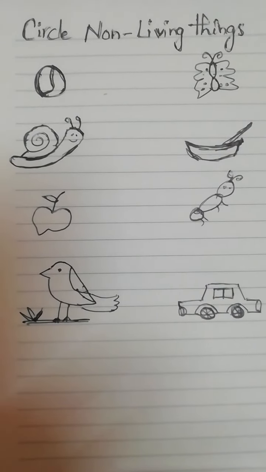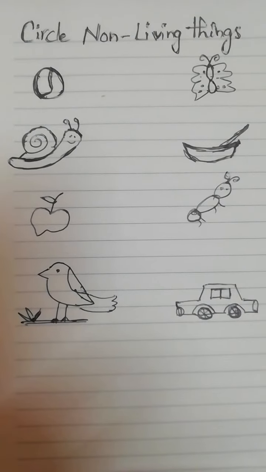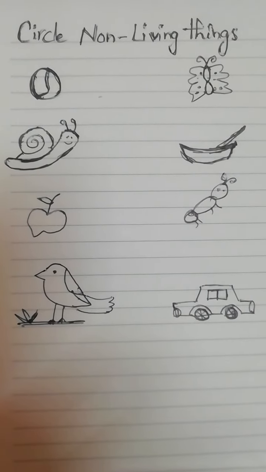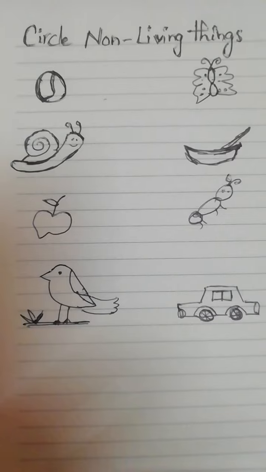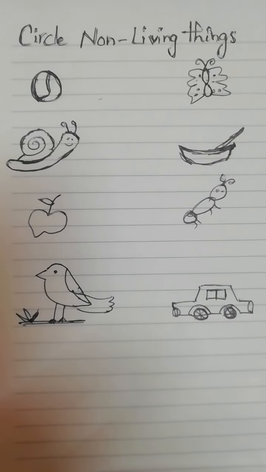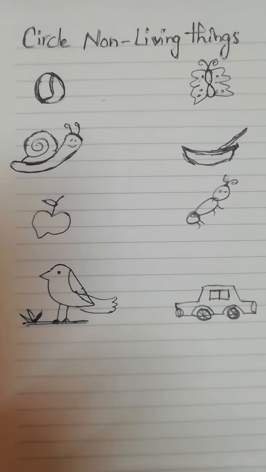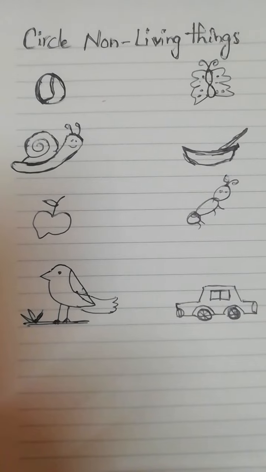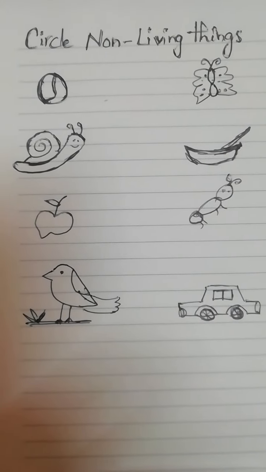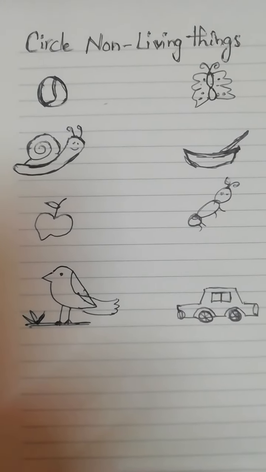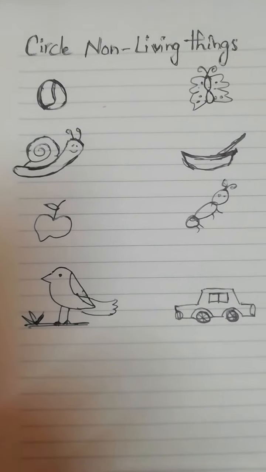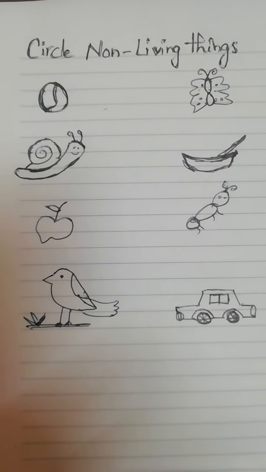Bird and a car. Bird can move on its own, and it can reproduce, and it has life. So car, it is a non-living thing because it does not have any life. It can't move, it can't breathe, it can't reproduce. So non-living thing. The simple worksheet is for kids, like circling non-living things.